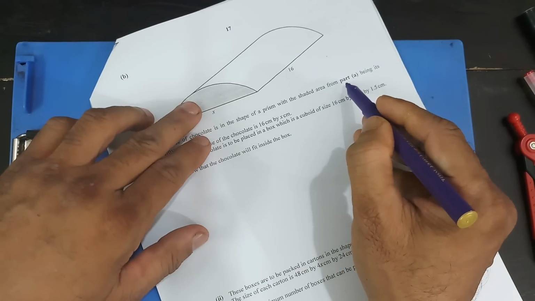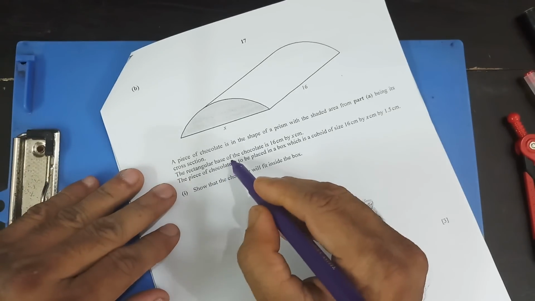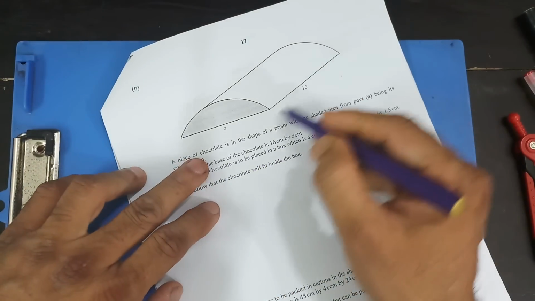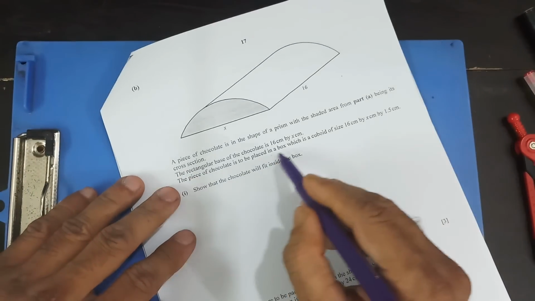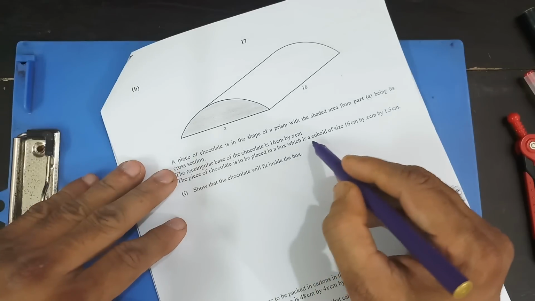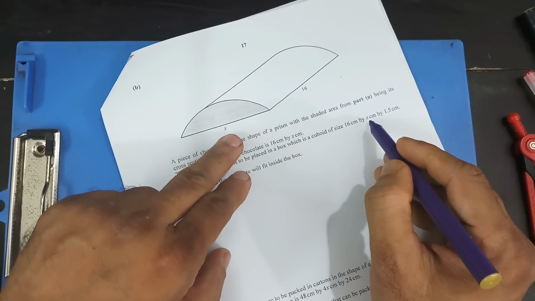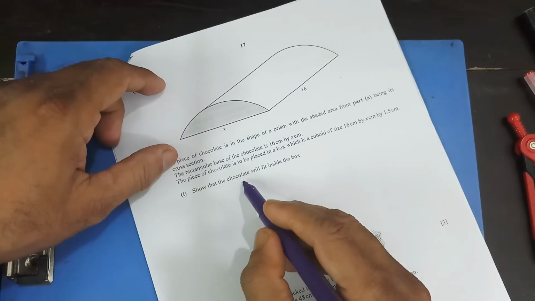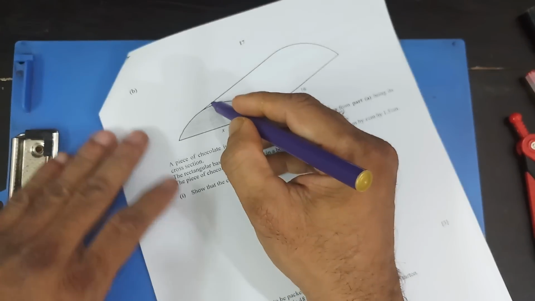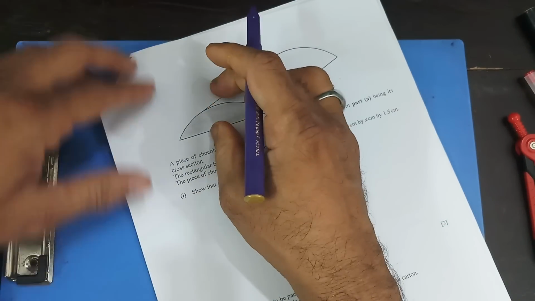Now next one, a piece of chocolate is in the shape of a prism with the shaded area from part A. So we know this, its area 9.03 being its cross section. The rectangular base of the cross section is 16 centimeter by x centimeter. This piece of chocolate is to be placed in a box which is a cuboid of the size 16 centimeter, x centimeter, 1.5. Show that this chocolate will fit. Okay, so I need to find out its height. These two are given, so I need to find out its height.